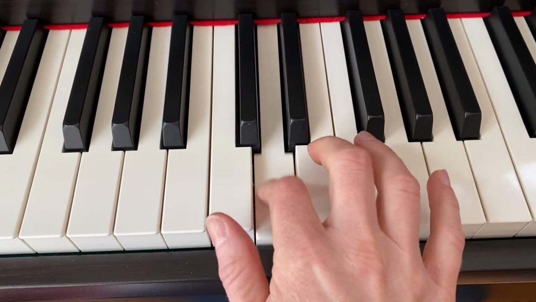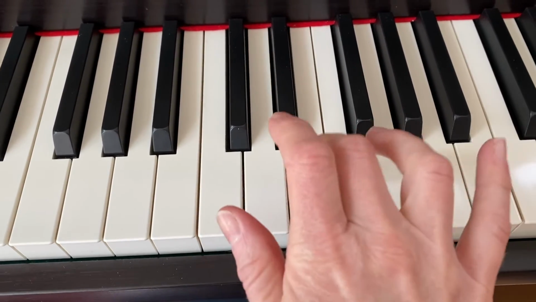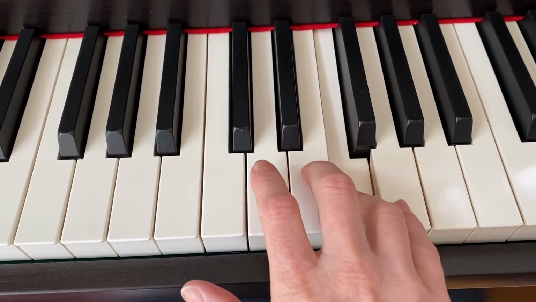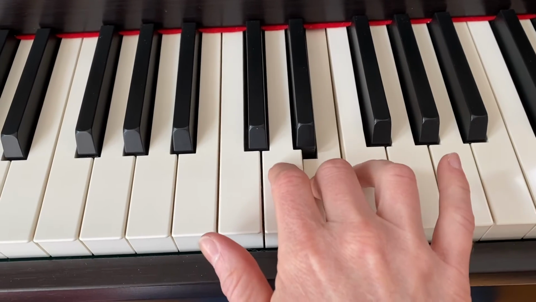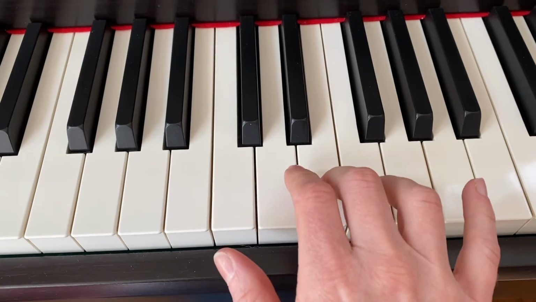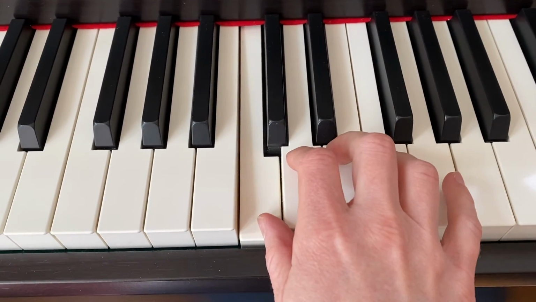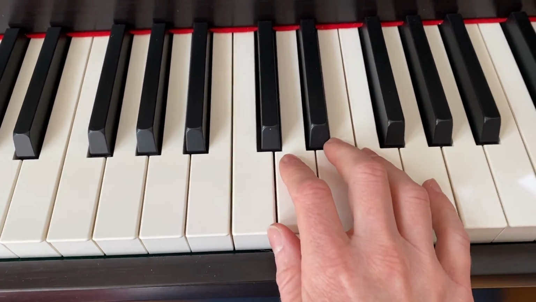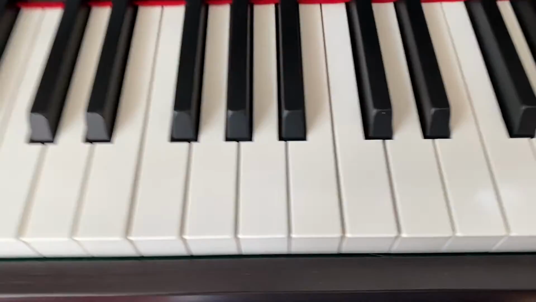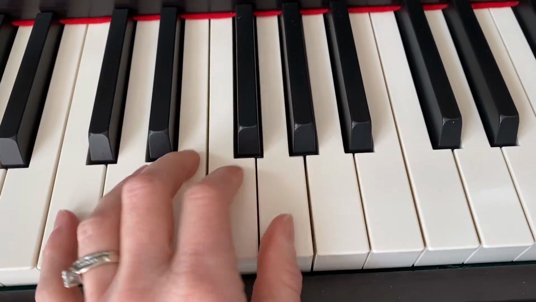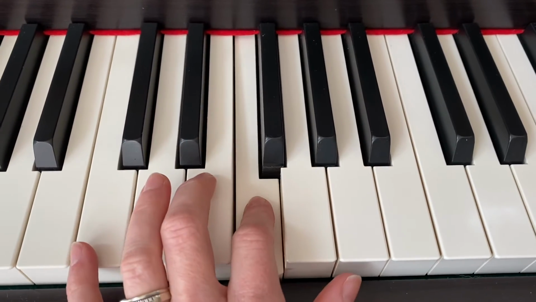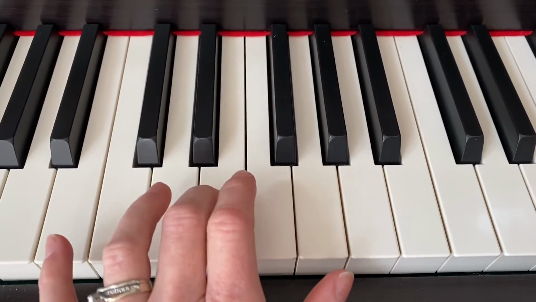Hold, 1, 2, 3, 4, bounce, bounce, 1, 2, bounce, bounce, 3, 4. Now all this is kind of connected together. I'm not smushing it together, but it's connected. Then staccato, dun, okay? Now it tells you to repeat it an octave higher, so you go ahead and play it up here again. Then down here, my left hand, dun, dun, hold, 1, 2, 3, 4, 1, 2, 3, 4.